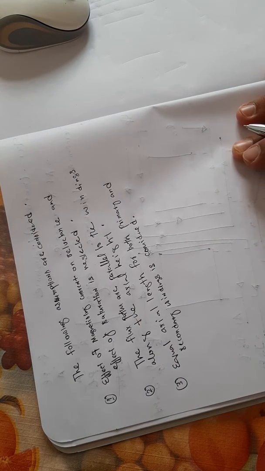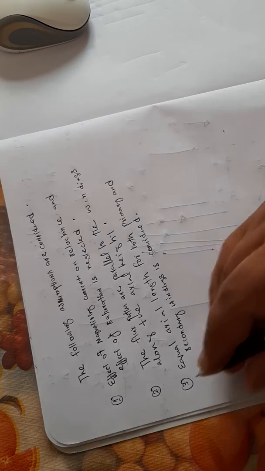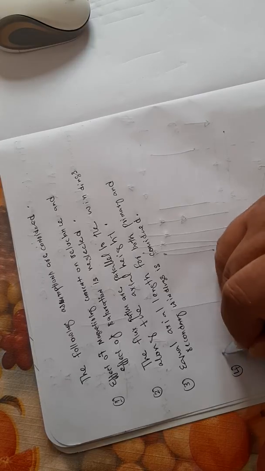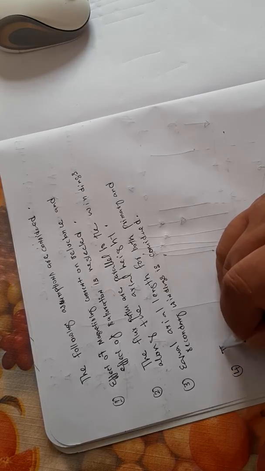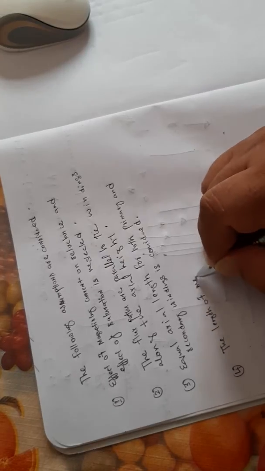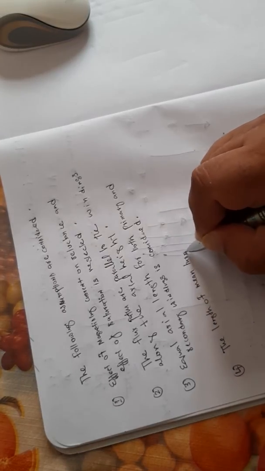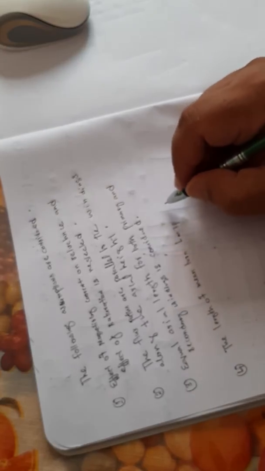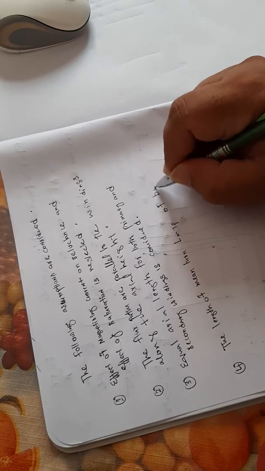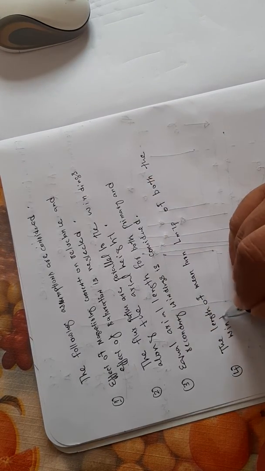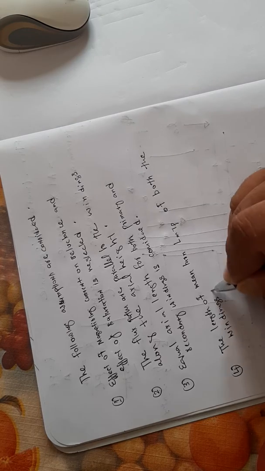Another is that the length of mean turn of both the windings is equal. That means LMT of primary and secondary, the length of mean turn of both the windings, is equal.